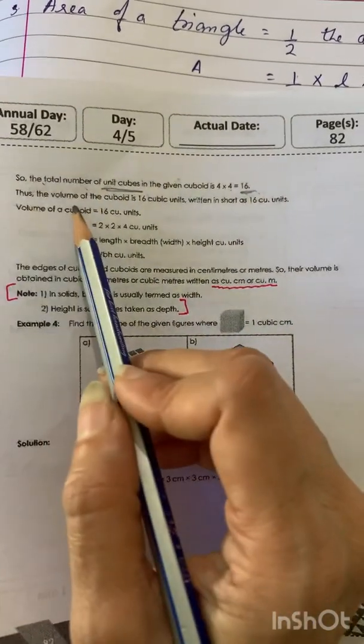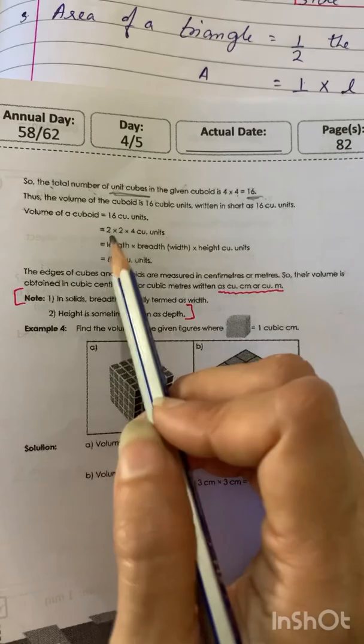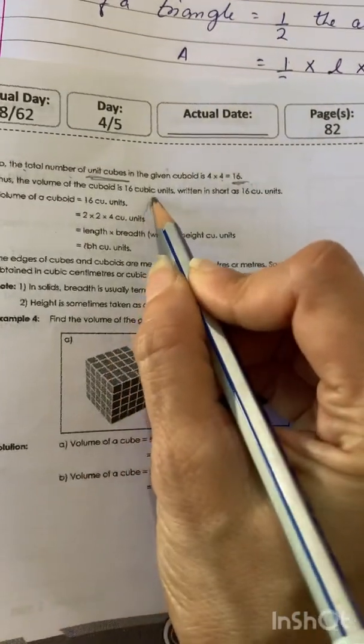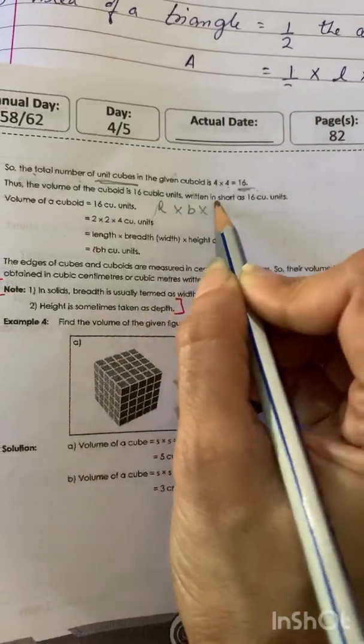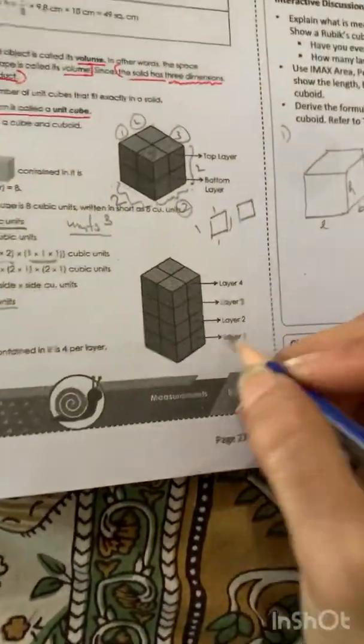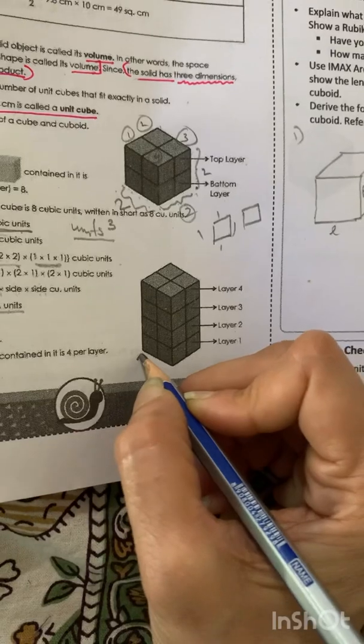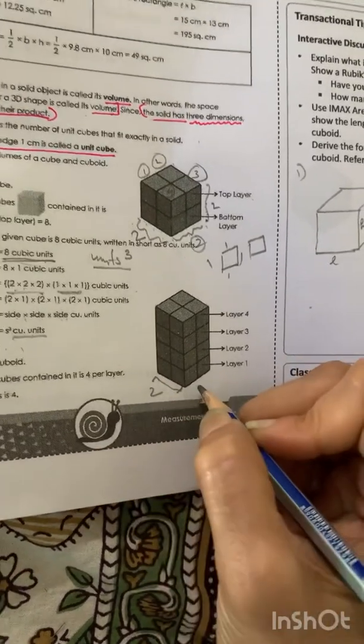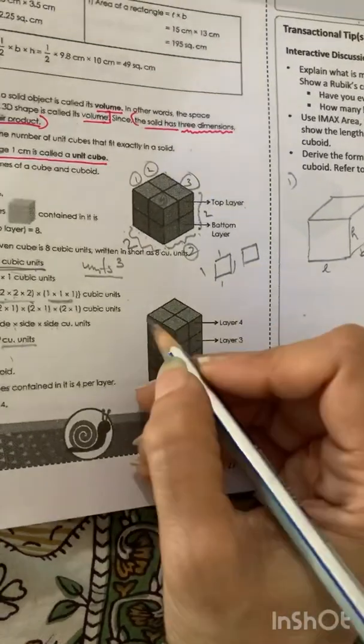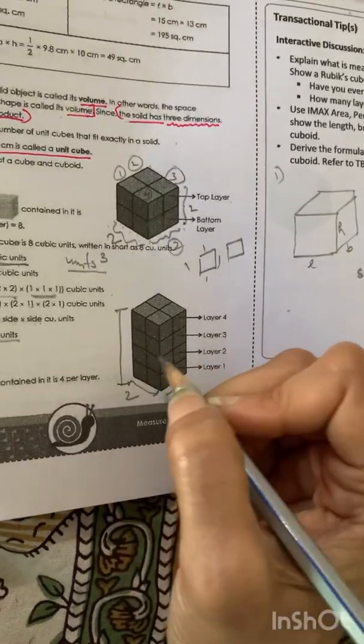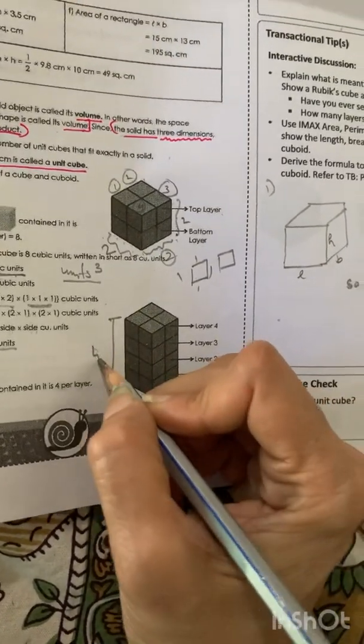So we will find the volume of the cuboid. Volume is equal to length into breadth into height. Its length is 2 units, its breadth is 2 units, and its height is 1, 2, 3, 4 units.